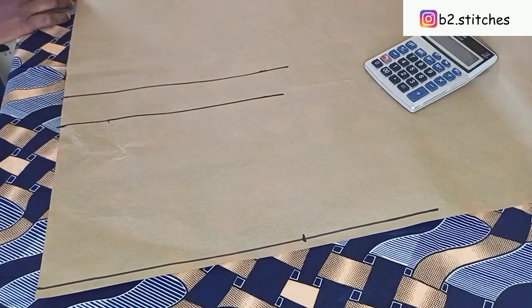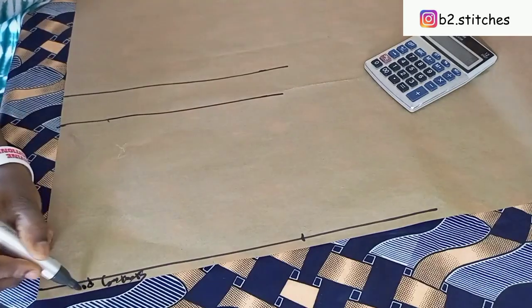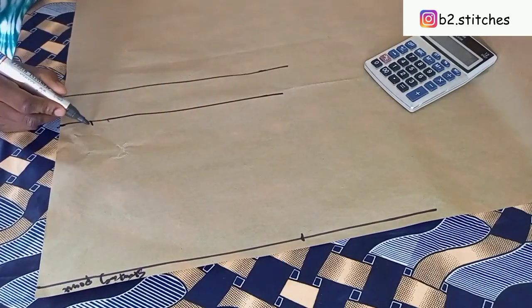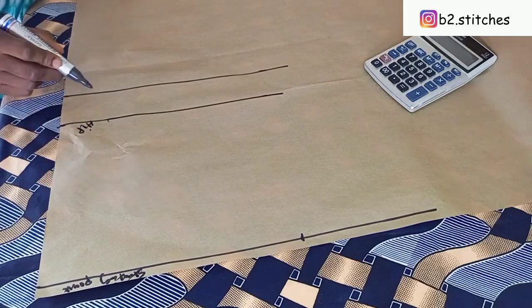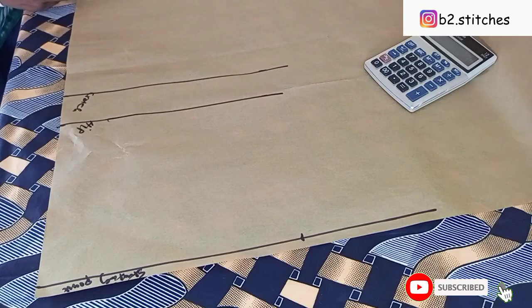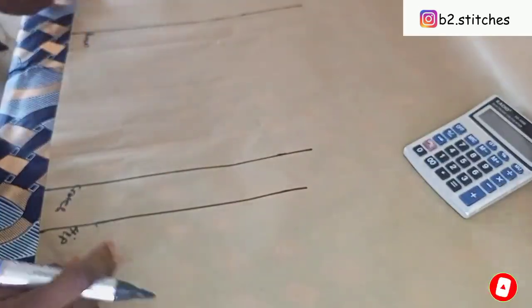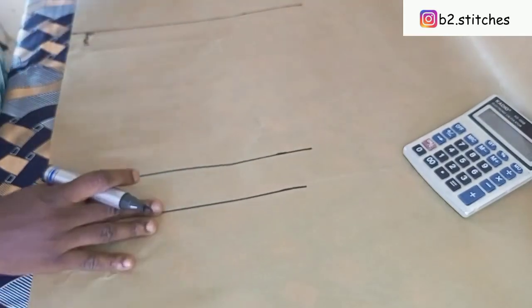The next thing we are going to do is to label the lines. The starting point is the waistline, then we have the hip line, then the crotch, the knee, and also the full length of the trouser. That's the knee line, right?